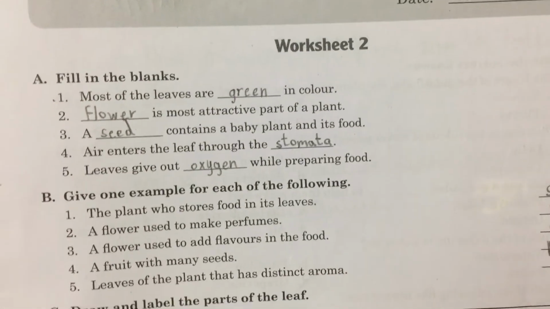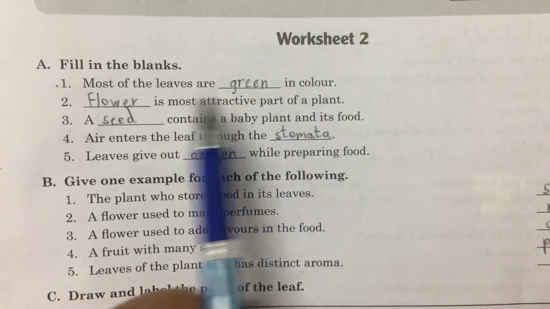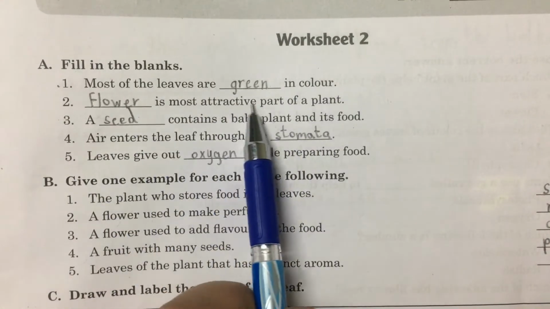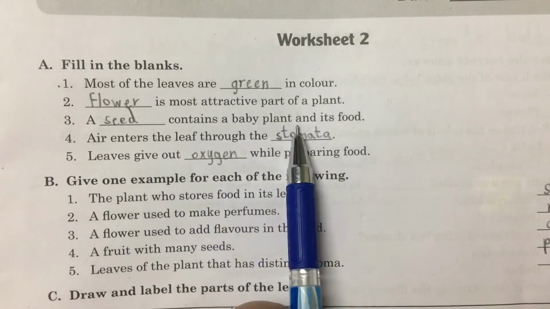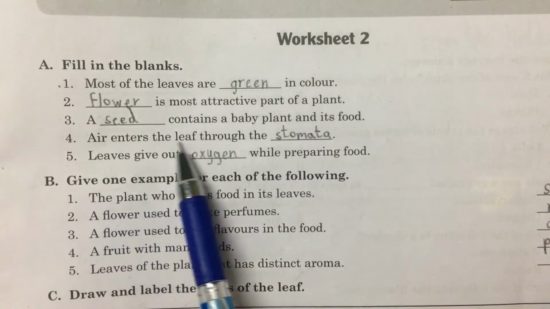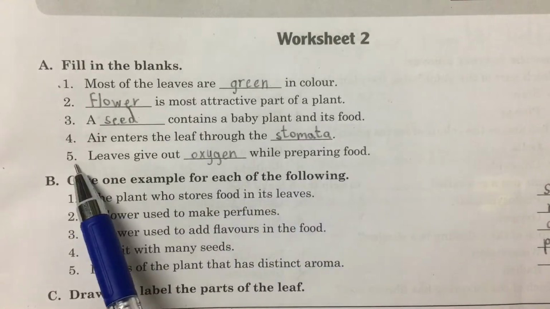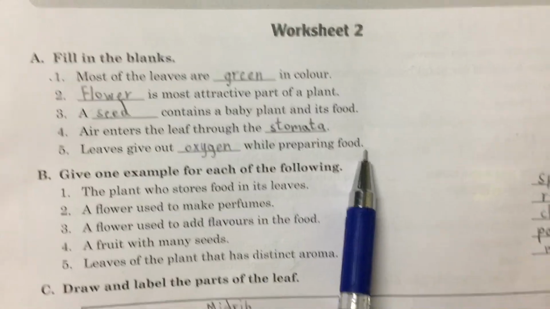Worksheet number 2, fill in the blanks. Number 1, most of the leaves are green in color. Number 2, flower is the most attractive part of a plant. Number 3, a seed contains a baby plant and its food. Number 4, air enters the leaf through the stomata. Number 5, leaves give out oxygen while preparing food.